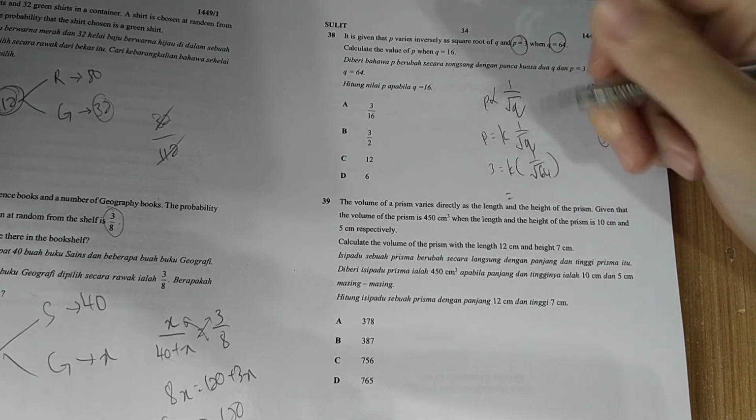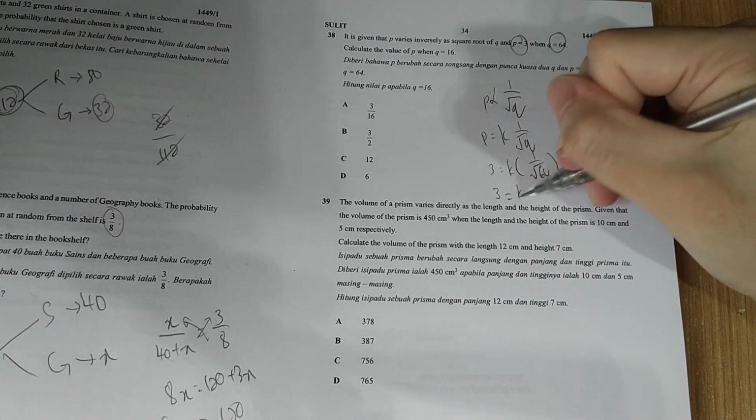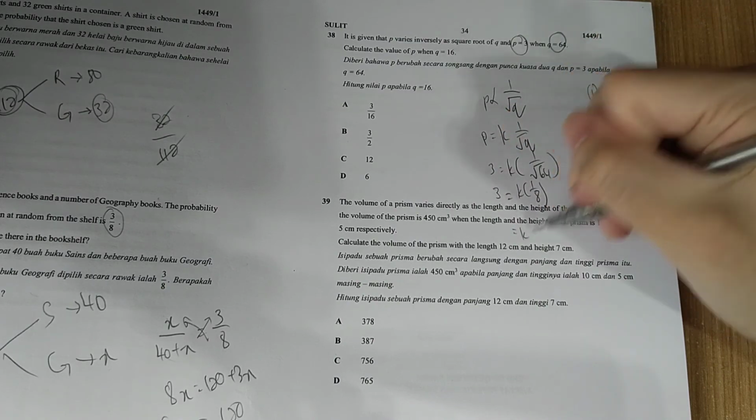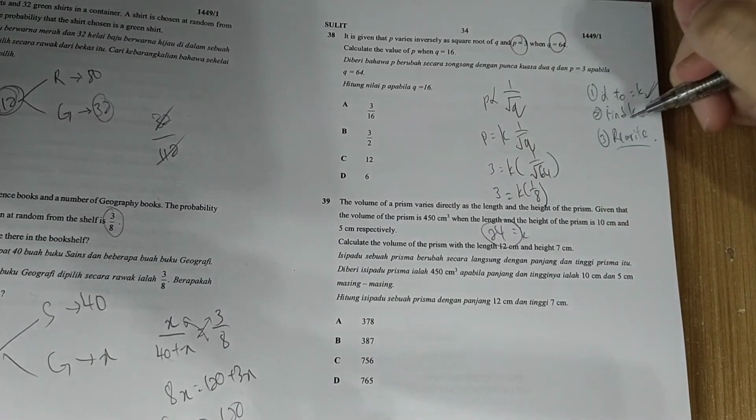What is square root 64? 8. Okay, so it's like K 1 over 8 like this. So bahagi 8 pindah jadi darab 8. So what is 3 times 8? 24. And after you find K, step 2 is done.